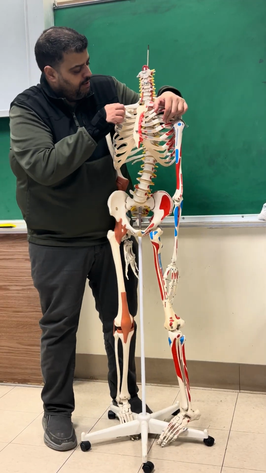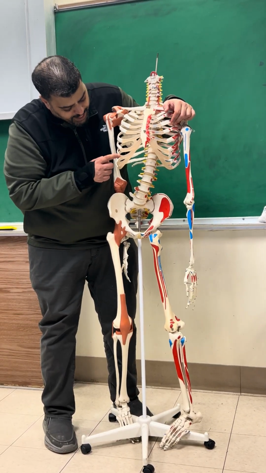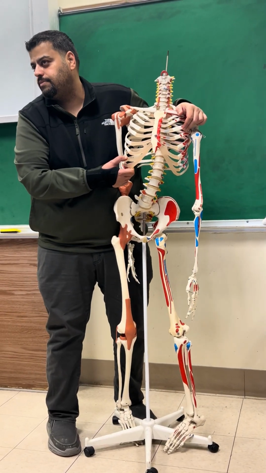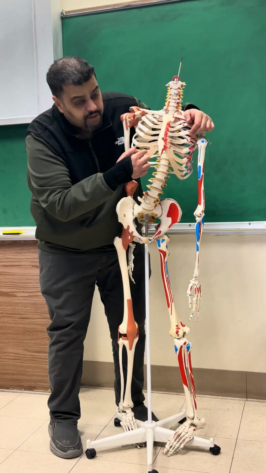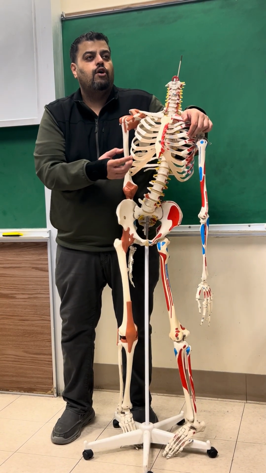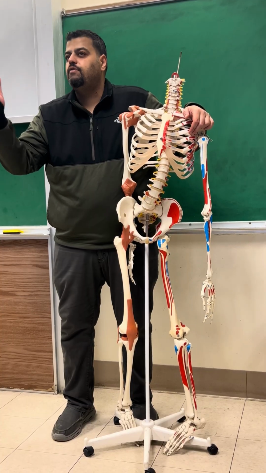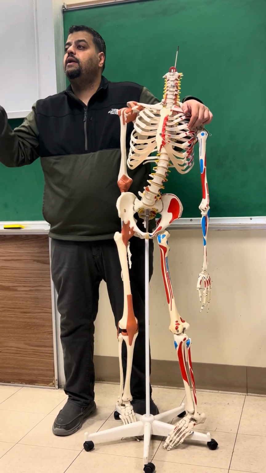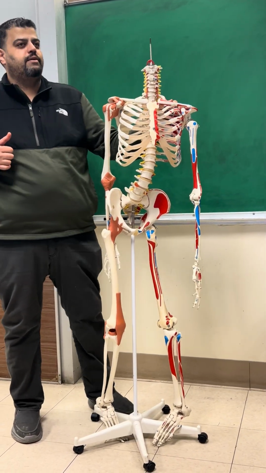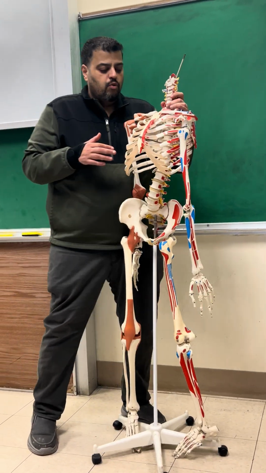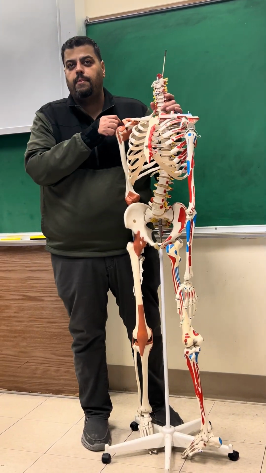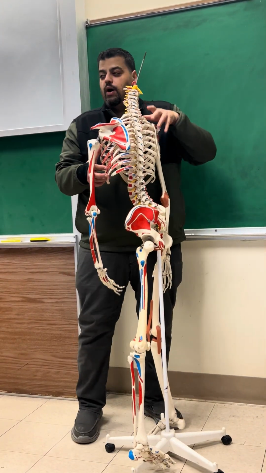Now check this out. Ribs 8, 9, and 10. You see these? Ribs 8, 9, and 10, also known as false ribs. They attach to the 7th rib, the 7th costal cartilage. So ribs 8, 9, 10, 11, and 12 are called false, but 11 and 12 are also known as floating. So you could say false and floating. So we have 12 pairs of ribs. That means we have a total of how many? 24. Very good.